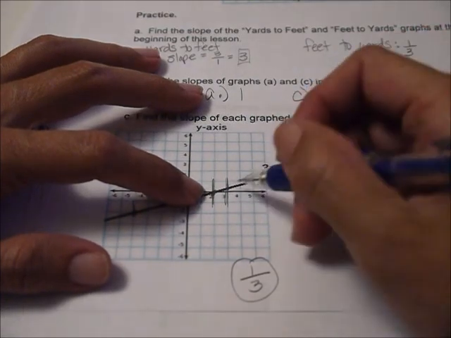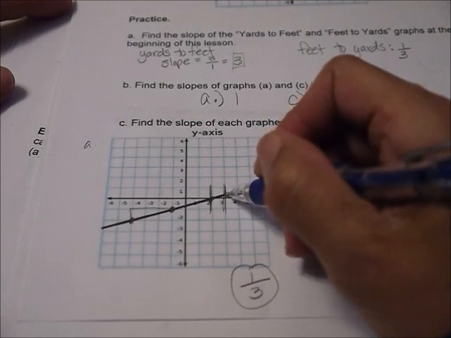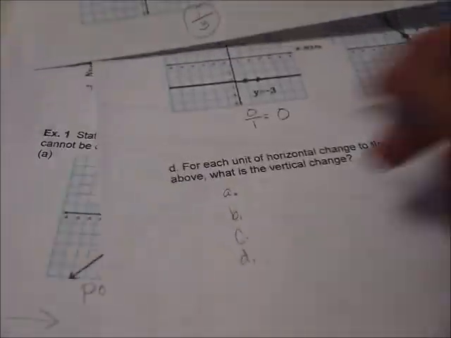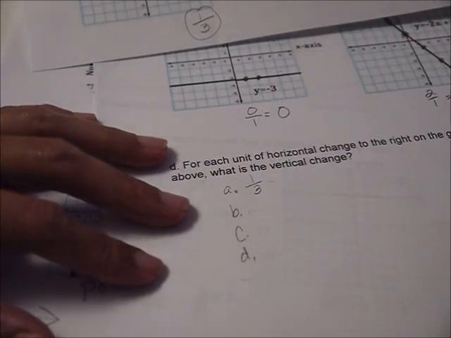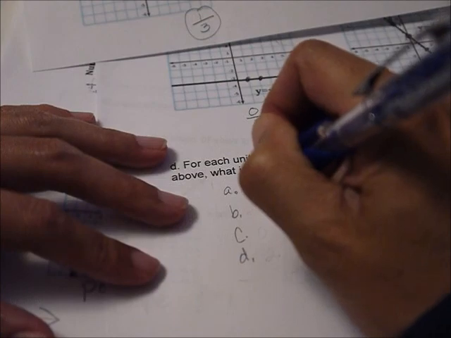And it goes up a third. Okay, so that's about a third of the way up. So this line crosses at a third. If you don't quite understand where I got that, it's okay. Don't stress. It's the same way of asking what the slope is.